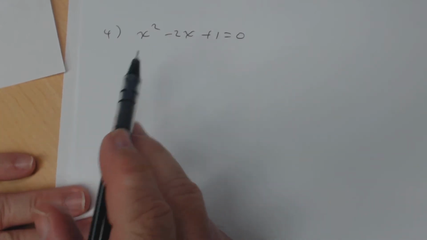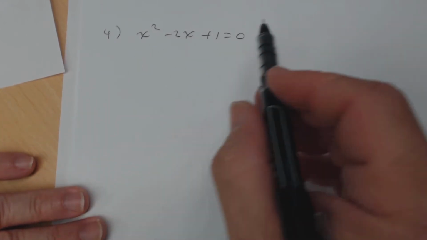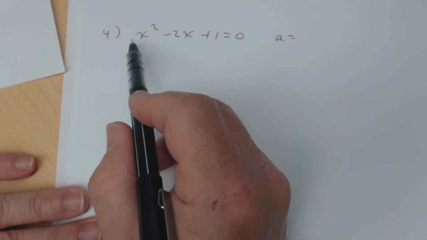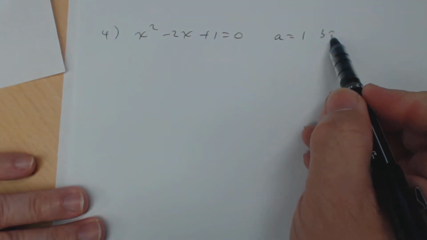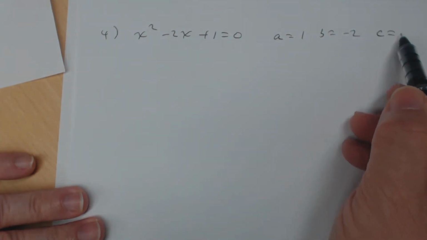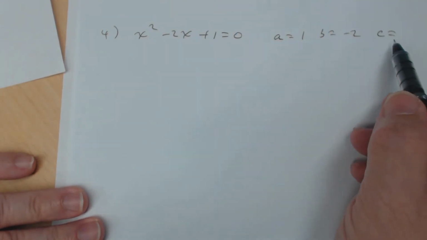It's already in standard form of this quadratic equation. So then you have to determine a, b, and c. a in this case is the coefficient of x squared, so that's 1. b is the coefficient of x, so that's negative 2. And c is a positive 1.